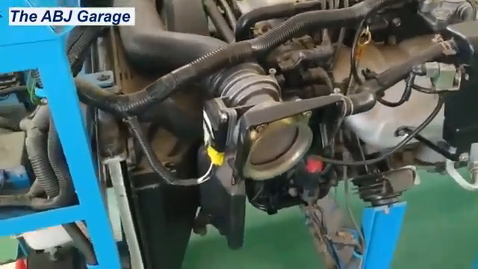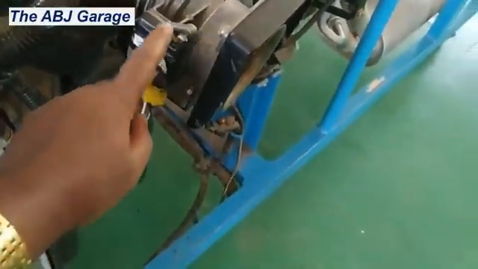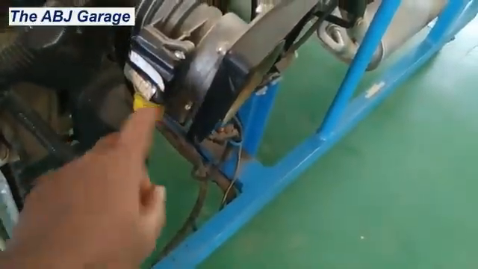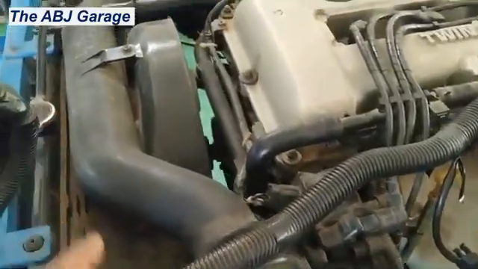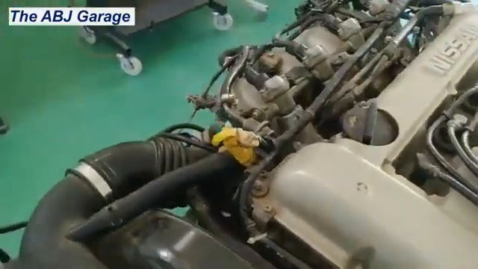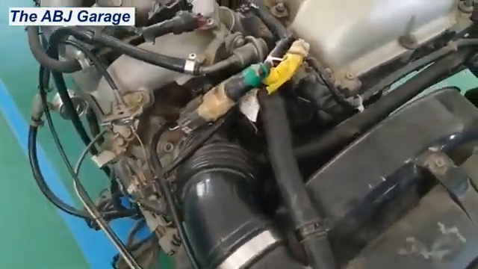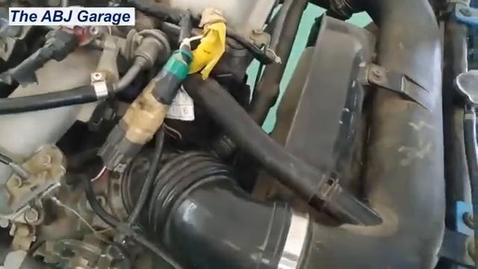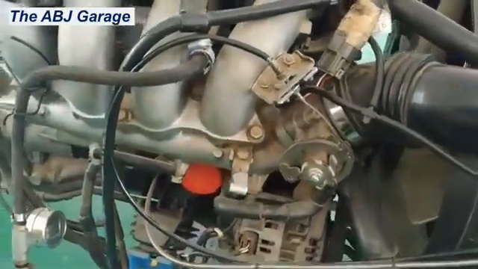In this video we are going to have a look at 8 symptoms of bad mass airflow sensor. A mass airflow sensor determines the mass of air admitted into the engine, and it passes that data to the engine control unit. The air mass information is necessary for the electronic engine control unit to correctly balance and deliver the correct amount of fuel to the engine.